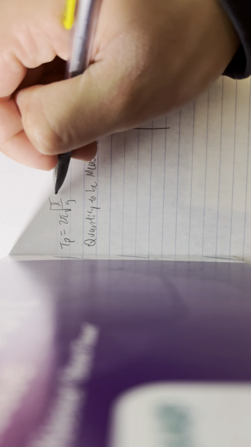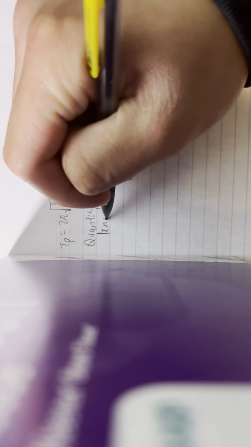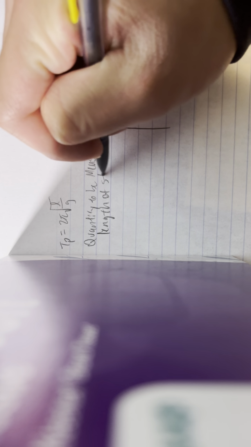The first thing we could find is obviously the length of the string, symbol L, and the equipment is just a meter stick.